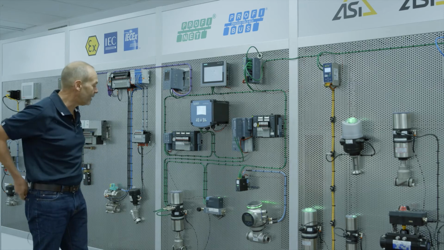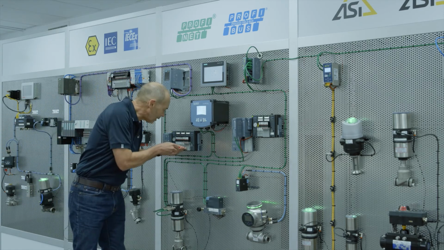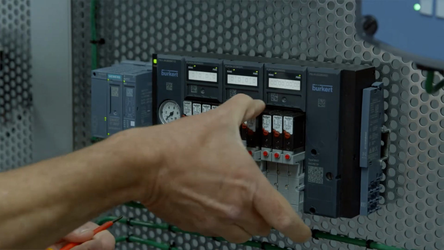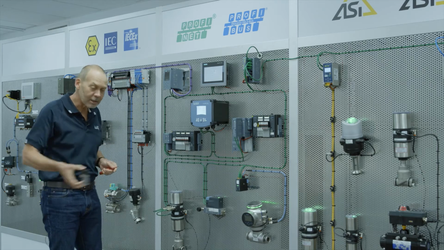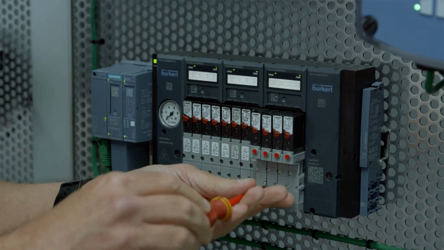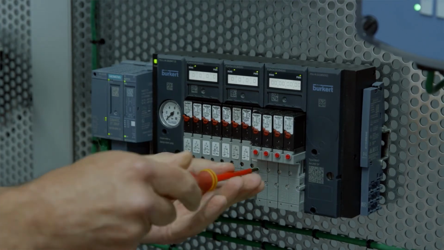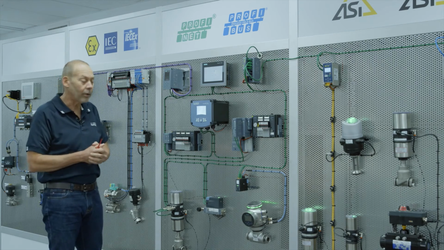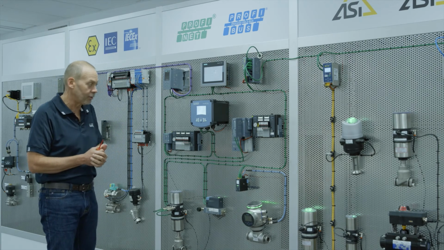Bürkert has also done this with our valve manifolds. So we have an optional device where, undo a couple of screws here, we can also, under full operating pressure, remove a valve, change it for another valve, and replace it back in, and within seconds we can be back up and running under full power and under full air. So it's a good availability to have a hot swap and get up and running in a short period of time.